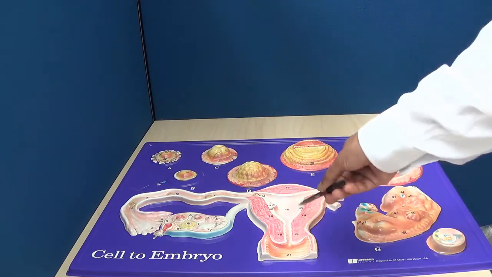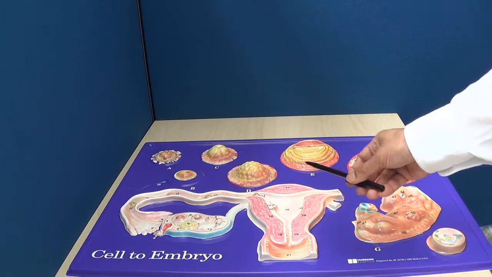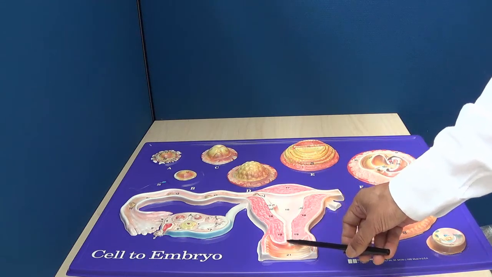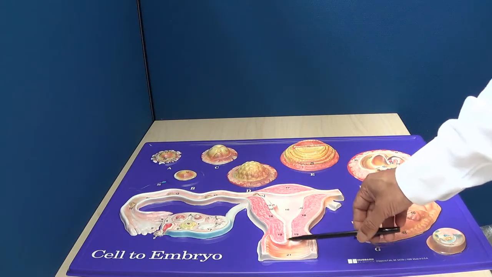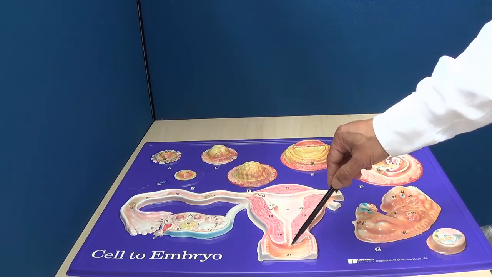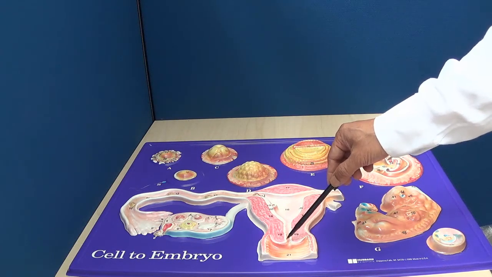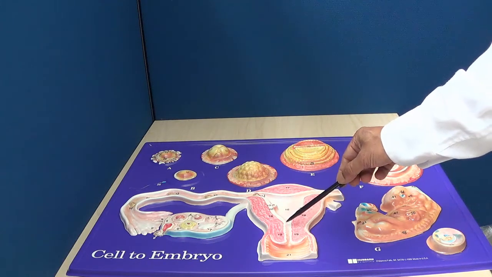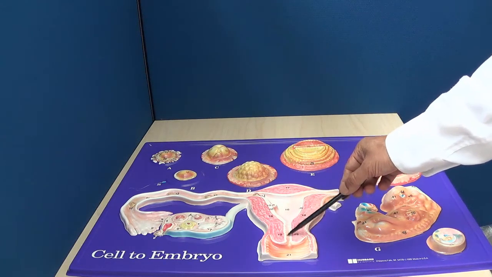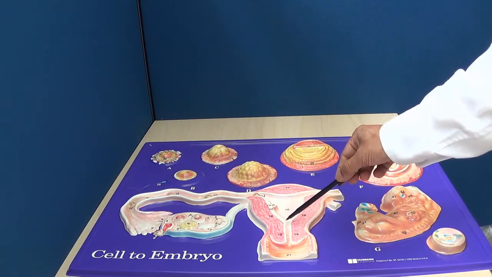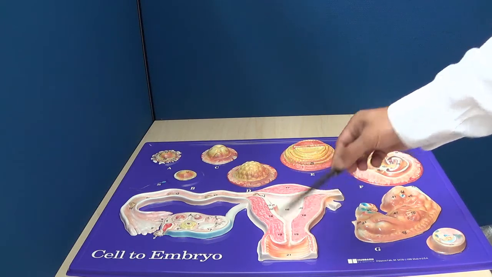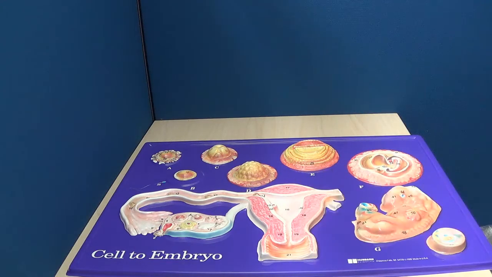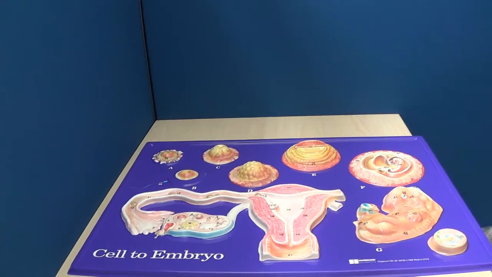When childbirth occurs, this canal gets very wide and relaxes so the fetus can get out. This opening is called the external os, the outer opening or mouth, and this is called the internal os. So the uterine canal has two mouths or openings. The lower one is the external and the upper one is the internal os.